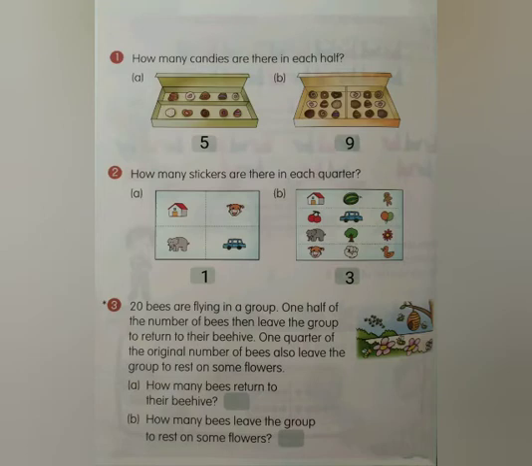Now, question 3, a little bit tricky, so go with me. 20 bees are flying in a group. 1/2 of the number of bees then leaves the group to return to the beehive. 1/4 of the original number, so 20, bees also leave the group to rest on some flowers. Question A. How many bees return to the beehive?